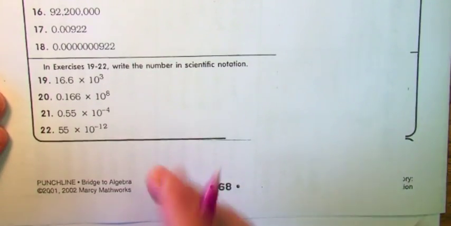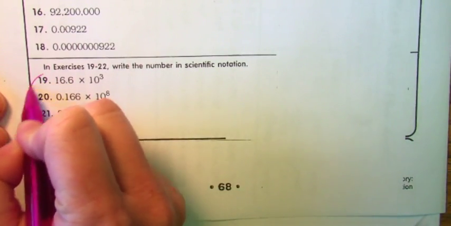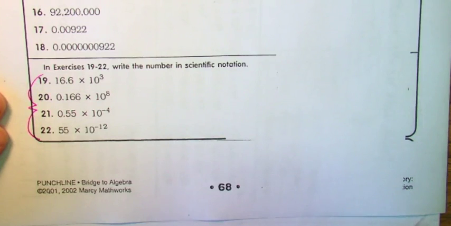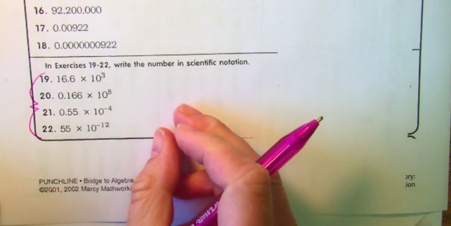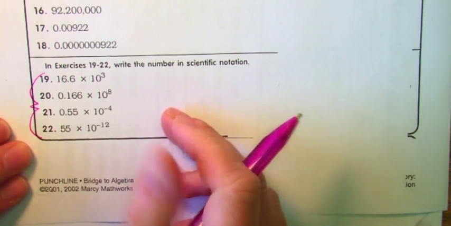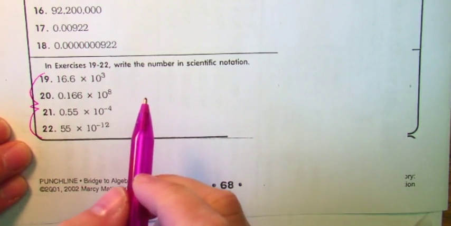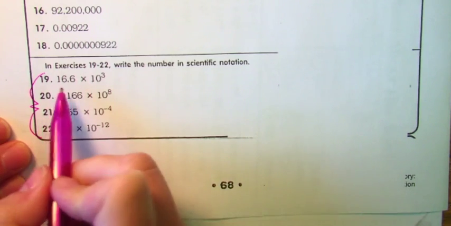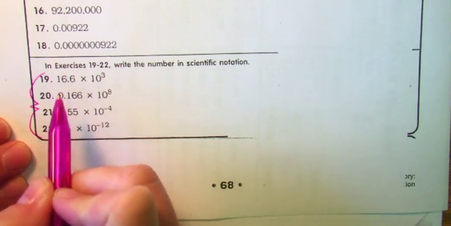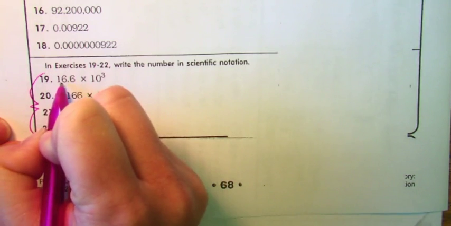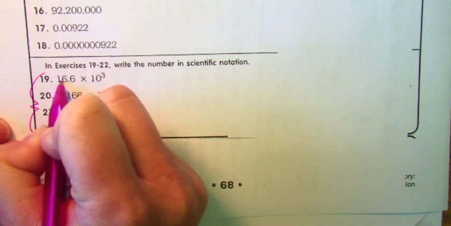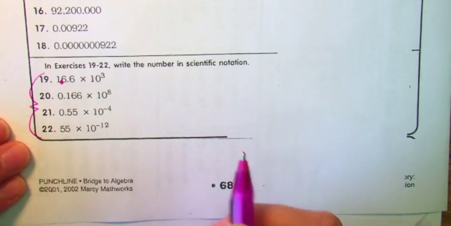And now these last ones, be very careful. A lot of people that have done this so far have made mistakes. On these last 4, they are not in scientific notation. I know they look like scientific notation, but if you think of our rules from the first 2 questions, to be in scientific notation, our decimal would have to be behind the first number that's not a 0.